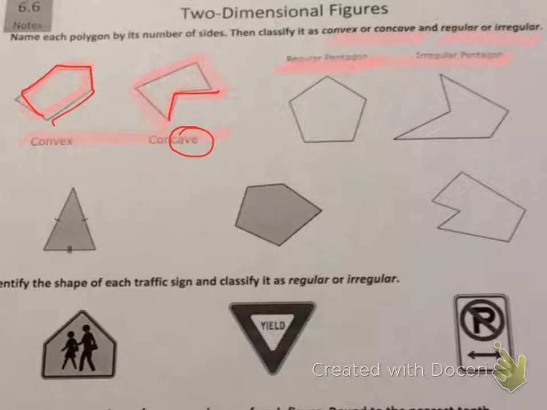And then regular and irregular. Regular shapes have the same measure on every side, meaning all of these sides have to be equal to each other. The same thing is true of their angles. All angles have to be equal to each other. So every single one of these angles measures the exact same. So to be regular, all of your sides have to be equal to each other and all of your angles have to be equal to each other. And irregular means exactly the opposite. The sides and the angles are not equal to each other. So anything kind of goes to be irregular.